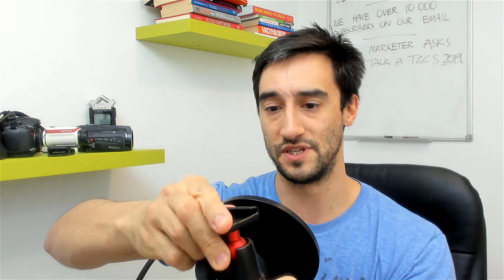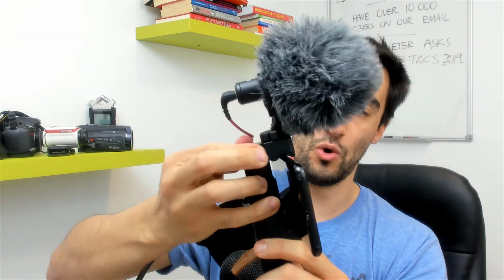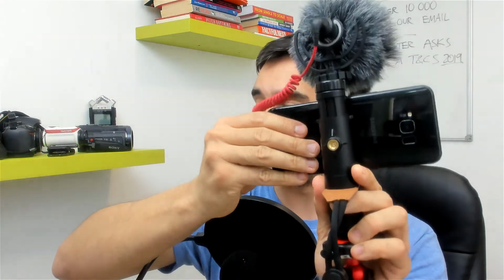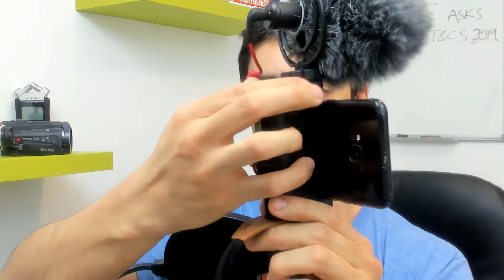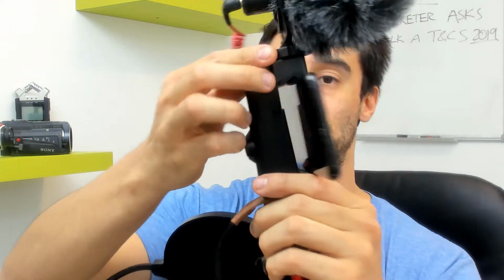Next up is tripods. This is a Joby tripod, so the GorillaPod guys. I've got a little ball tracker on top as well that allows me to rotate the head so I can move my phone at slightly different angles. I have the Movo grip, which I'll also link to, which allows me to slide my phone in and hold it at different angles, so I can move it out like that, and I can slide it back in, and that just gives me a bit of a stable grip.